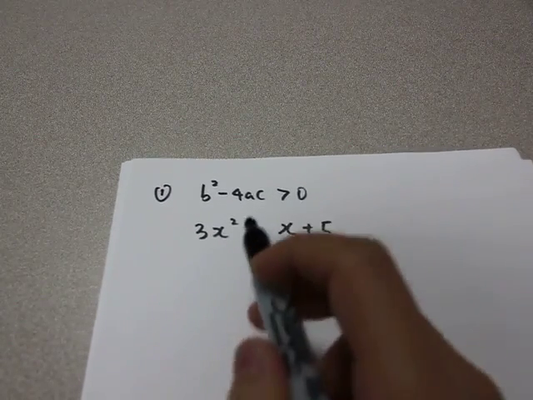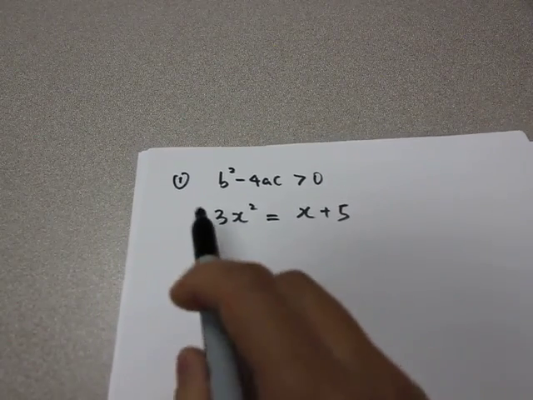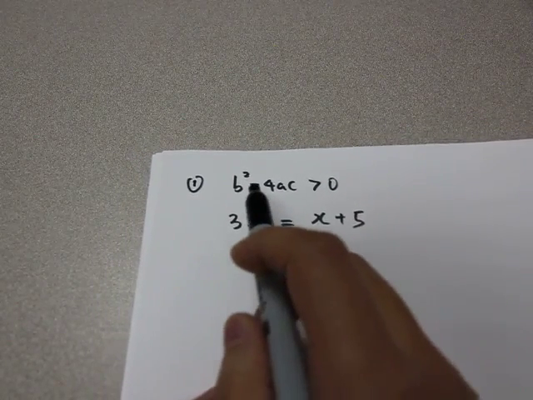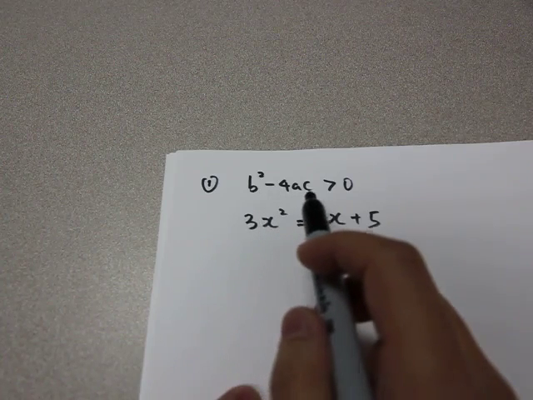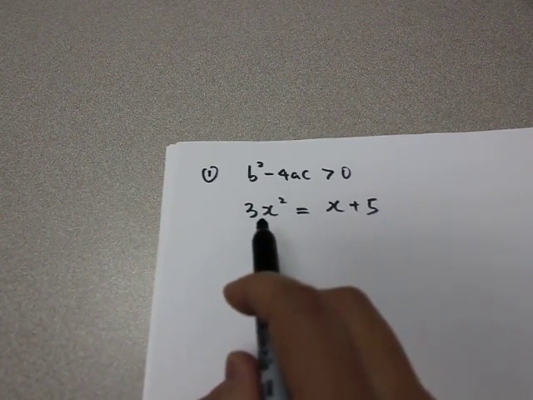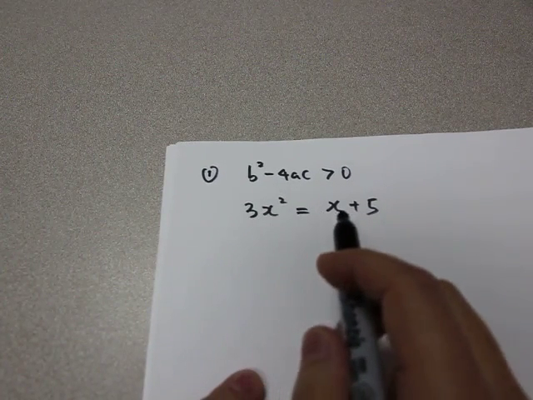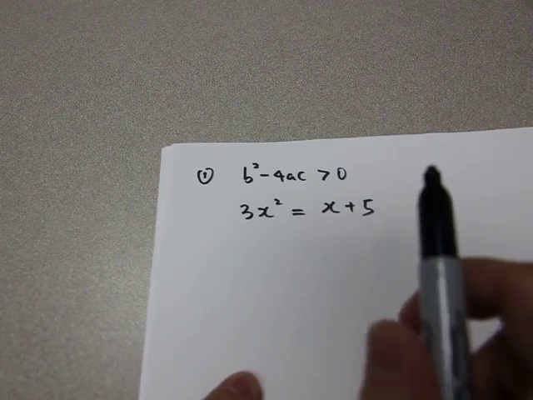Now, let me do some examples using the quadratic formula. In the first example, I'm going to show you a case where the discriminant is positive. Now we have this equation: 3x squared equals x plus 5. Now, remember, this is very important.